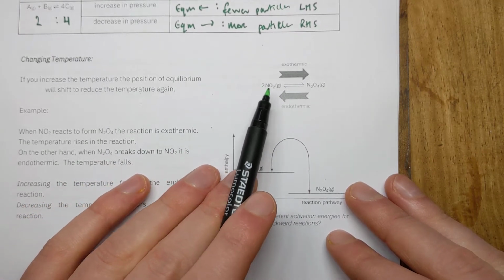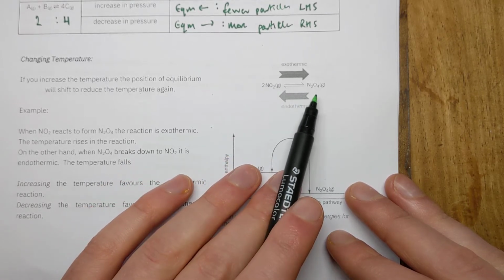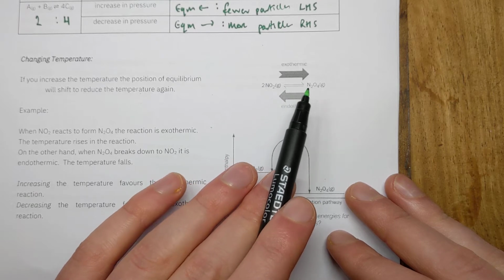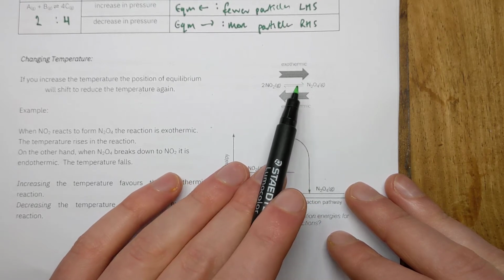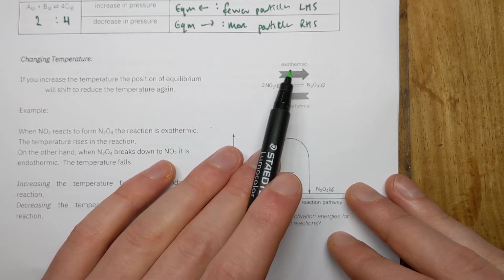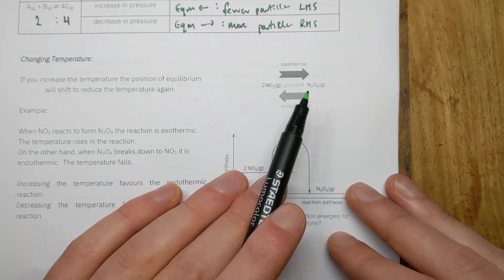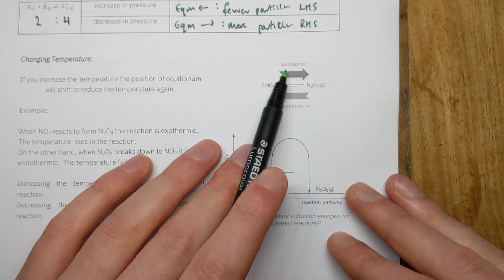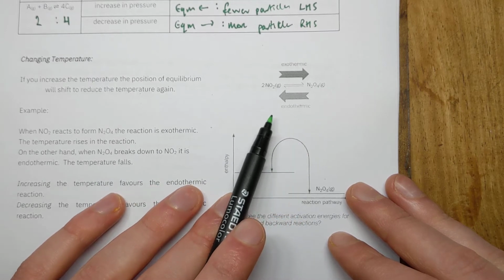So in other words, if I had this equilibrium set up and I increase the temperature experienced by the equilibrium, my equilibrium would want to decrease the temperature. The only way it can affect the temperature is by favouring one side or the other of the reaction. An important thing to note is if a reaction is exothermic in one direction, it will be entirely endothermic in the other direction.